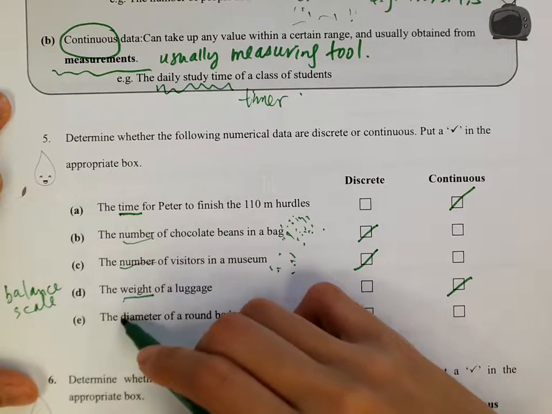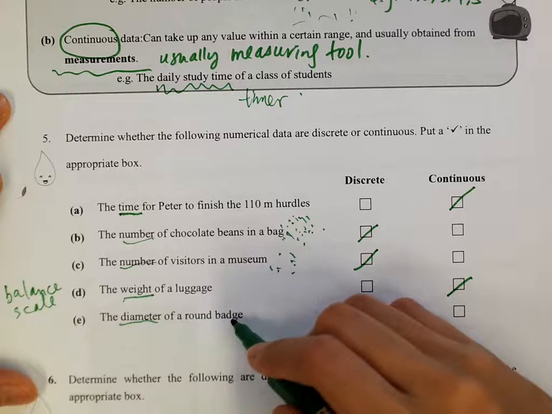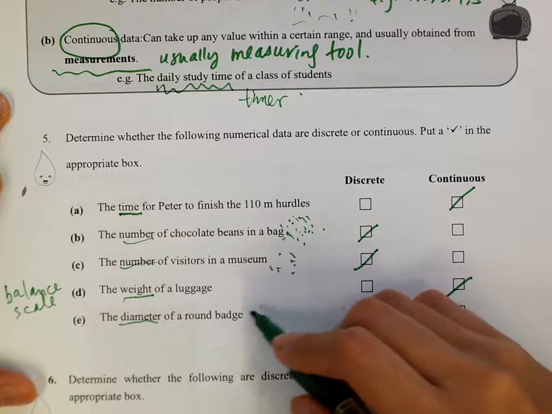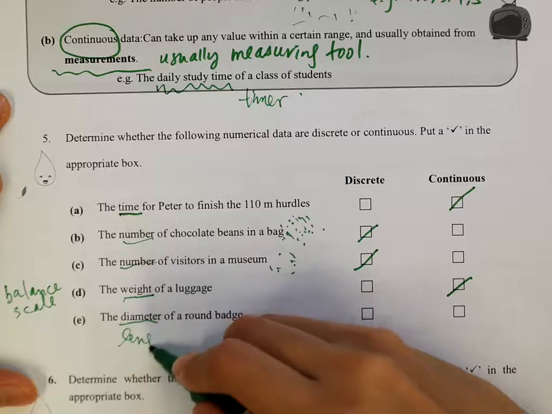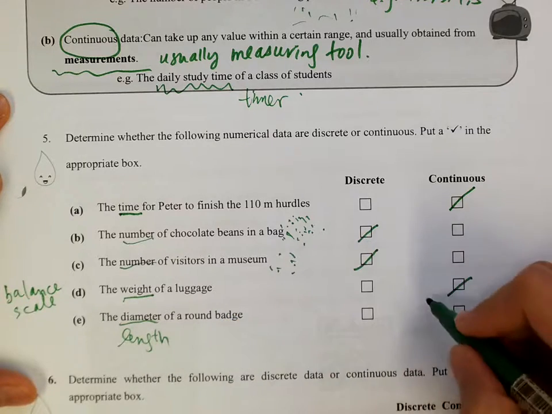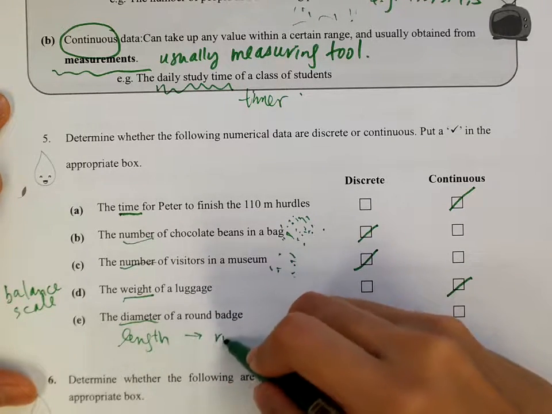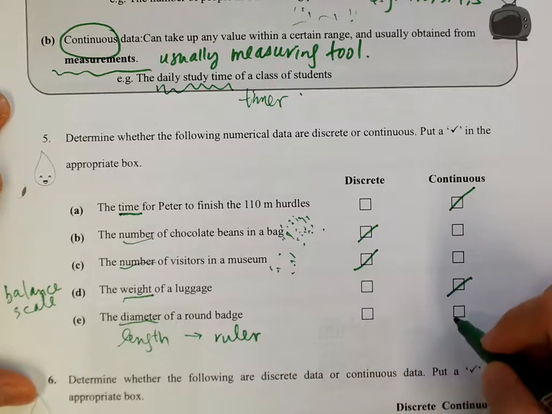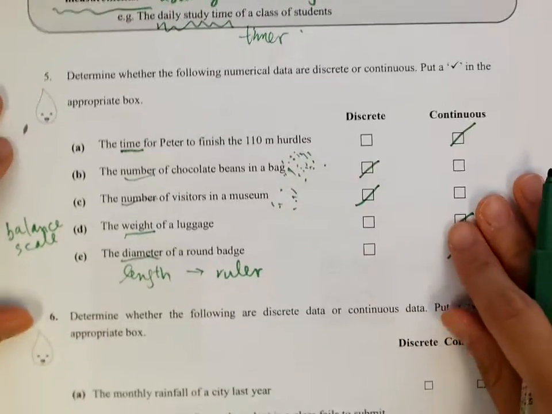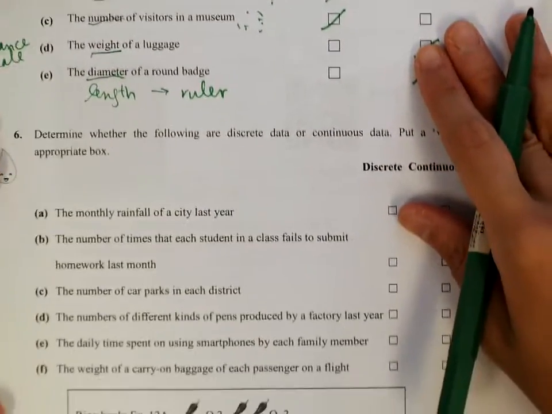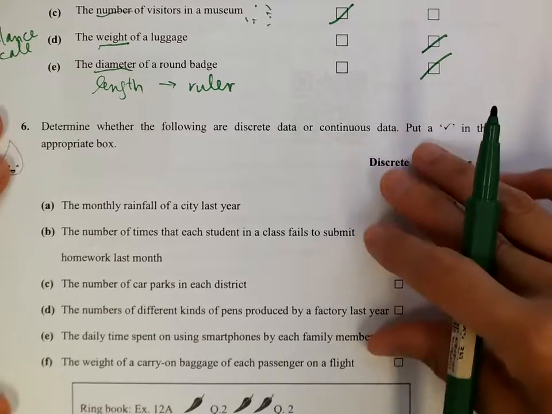The diameter of a round badge. Diameter means the length of a round badge. So a length means that we need a ruler or measuring tape. It should be continuous. So let's take a look at question 6 as well.